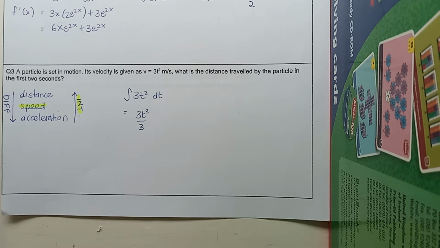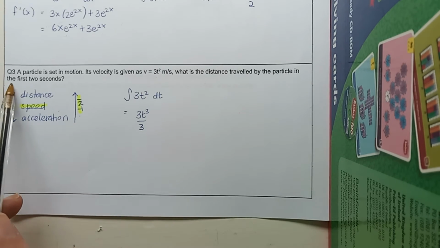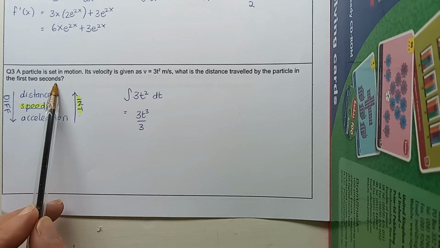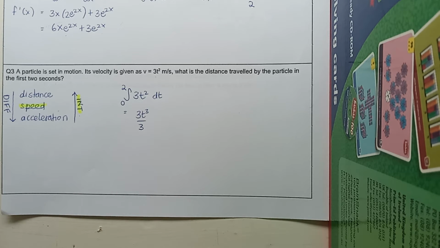But now actually there's a bit more in the question. It's not an indefinite integral question. They actually say to me that I want to find the distance travelled by the particle in the first 2 seconds. So imagine I've got a stopwatch going at the beginning. It starts at 0 and I want to stop it after 2 seconds. So I'm actually getting this value between 0 and 2.